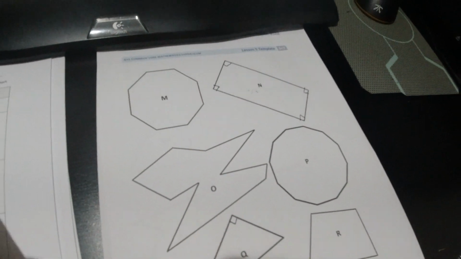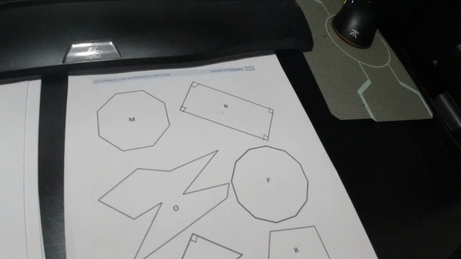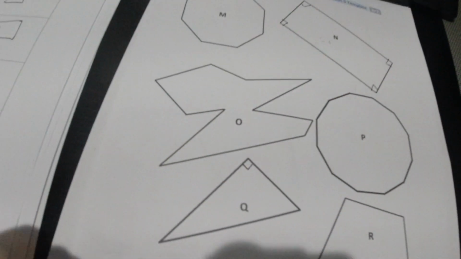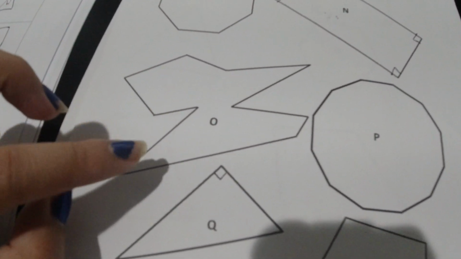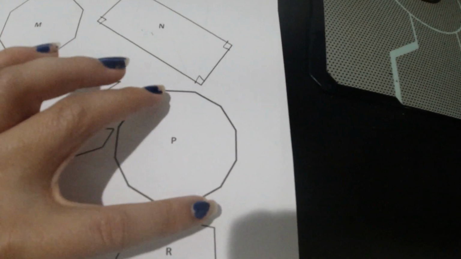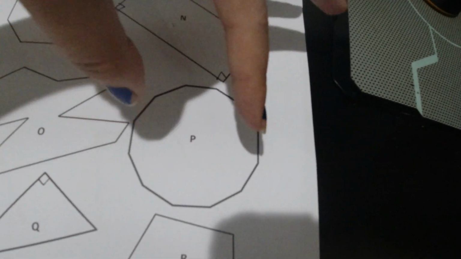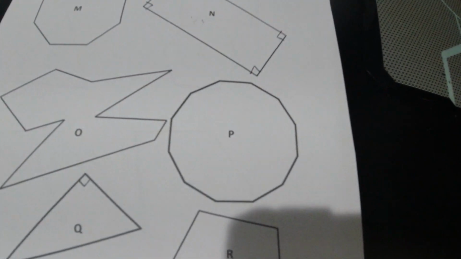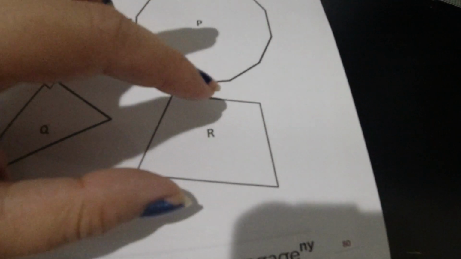So M. N, of course, has these two, so N. O, looking at O, you have to look carefully, but I do not see any, so no O. P, yes, here, here, here, here, here. So a lot of parallel lines in P. Q, no. And R, yes, right here. Those two are parallel.